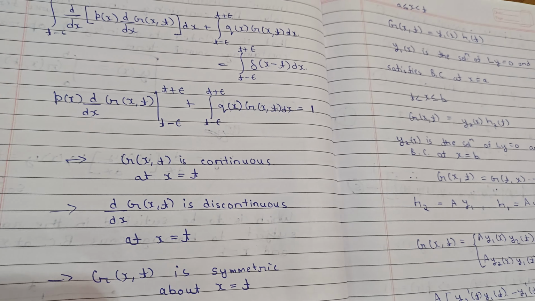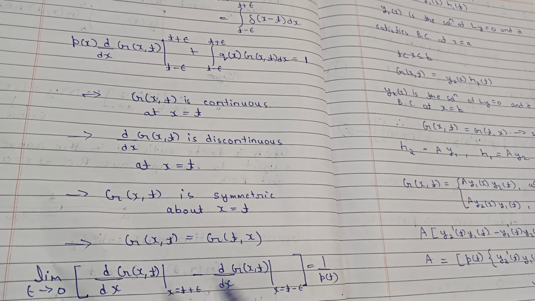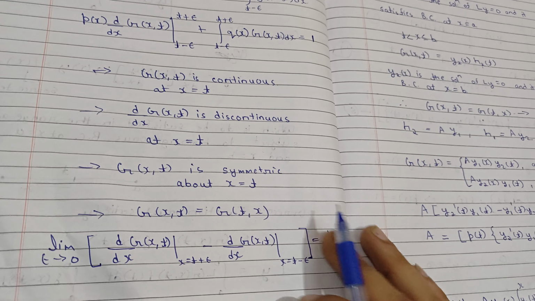And g(x,t) is symmetric about x equal to t, meaning g(x,t) will be equal to g(t,x). Whatever x or t you put, they will be equal to each other. These are the properties you must remember. So let's see what happens to this equation now.